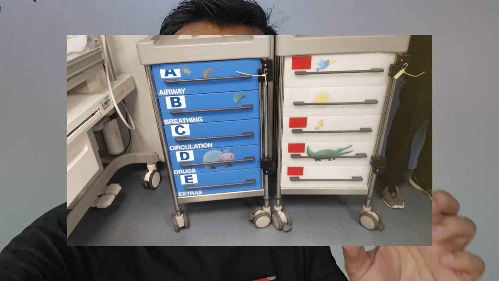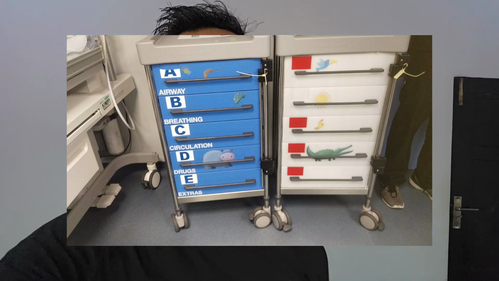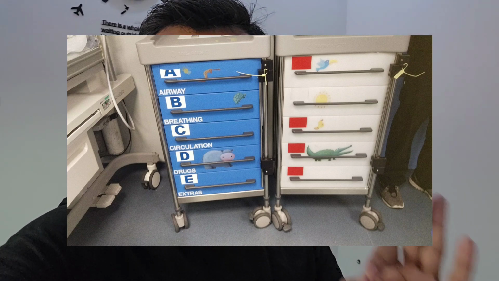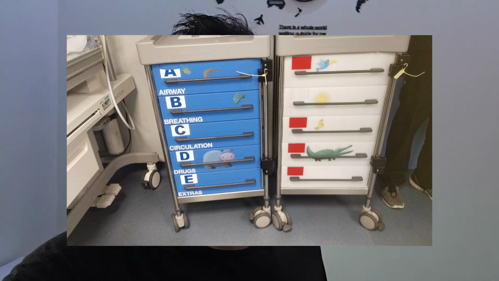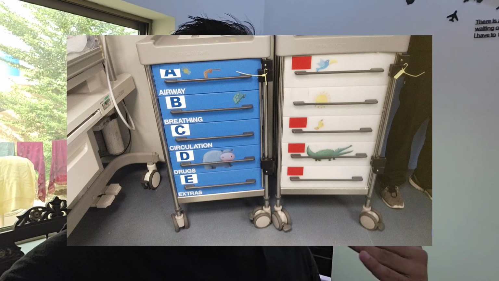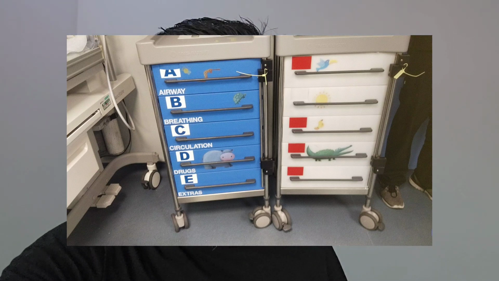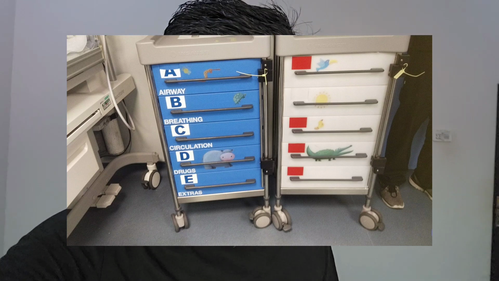Most of the time these trolleys contain 5 drawers. And on every drawer it is mentioned A, B, C, D and E, and sometimes it is mentioned airway, breathing, circulation, D and extra. So please keep in mind, while you will be there for your PLAB 2 exam in the GMC test center, unfortunately it will not be mentioned on the trolleys, but the things will be in a similar sequence of the mentioning.